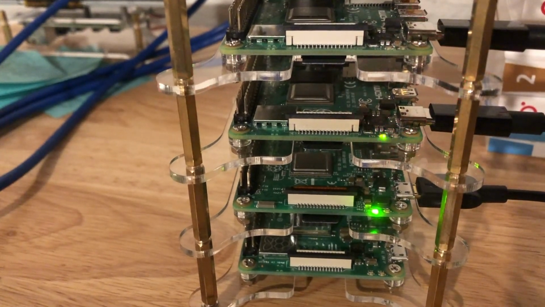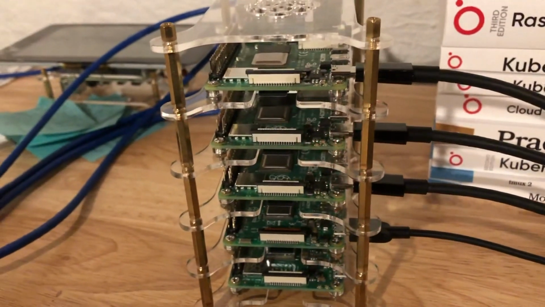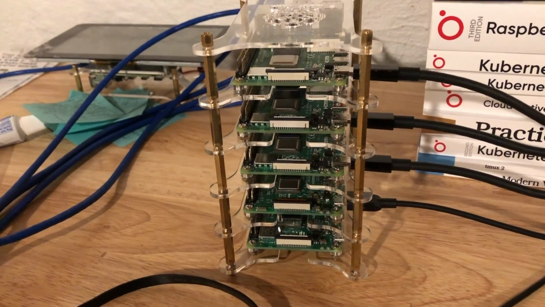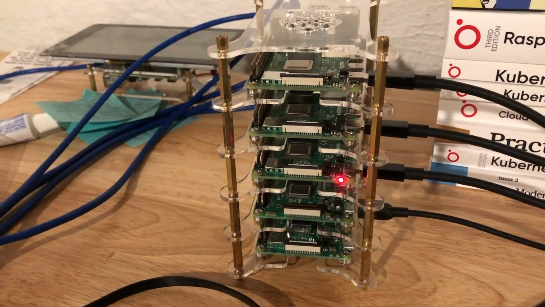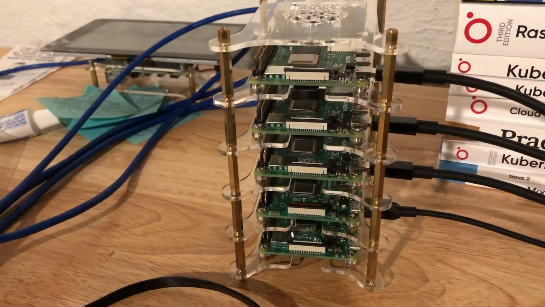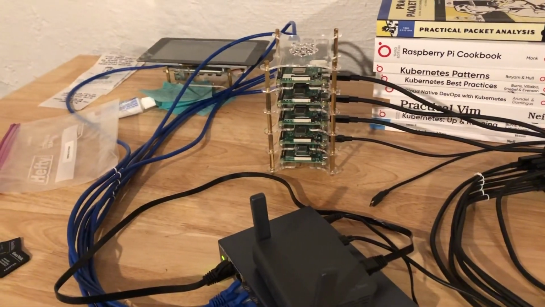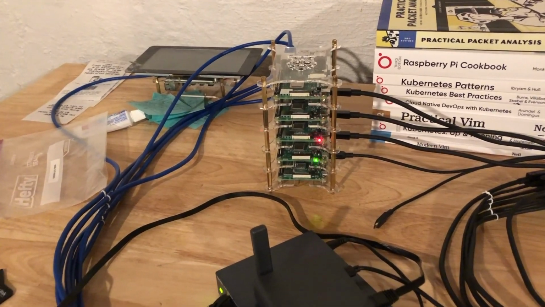There we go. Nice. Heartbeat. So we got one, two, three, four heartbeats. And they're all slightly out of sync, but sometimes they're going to be in sync, which is kind of cool. Haha! Yeah! Would you look at that? The Raspberry Pi Kubernetes cluster has gotten a little bit better.